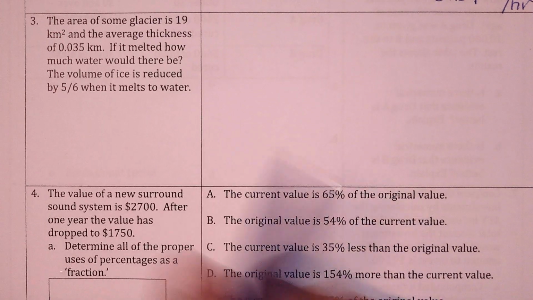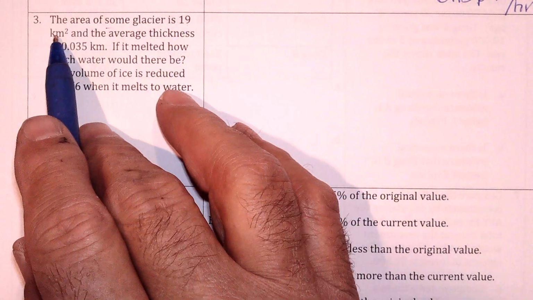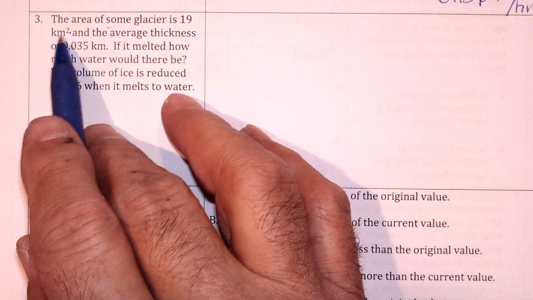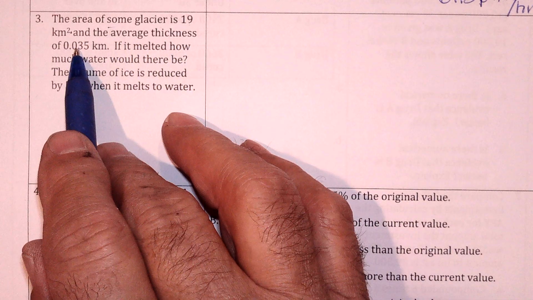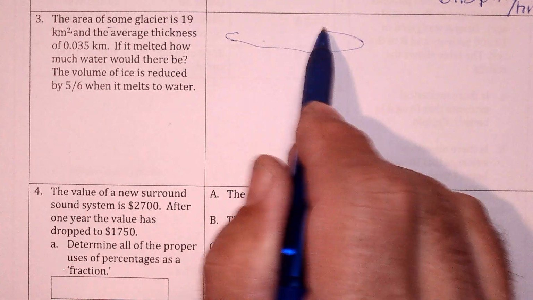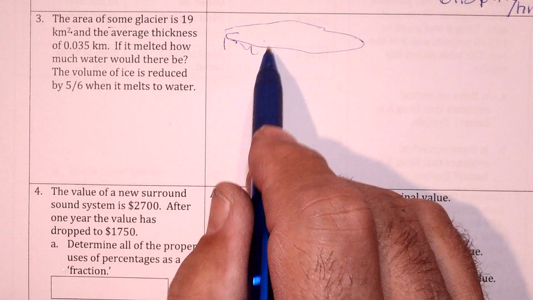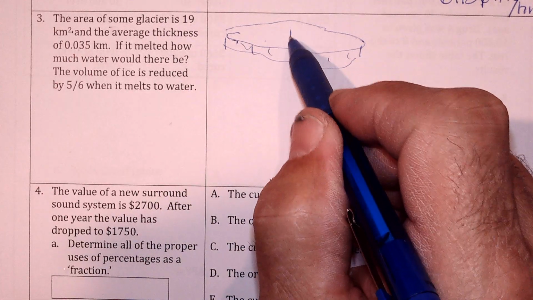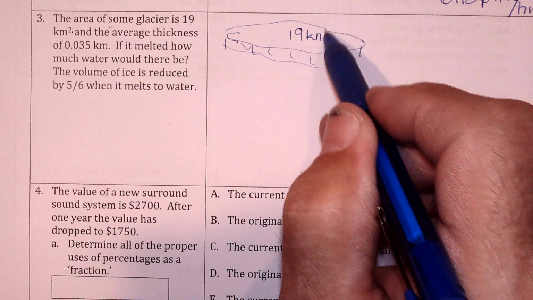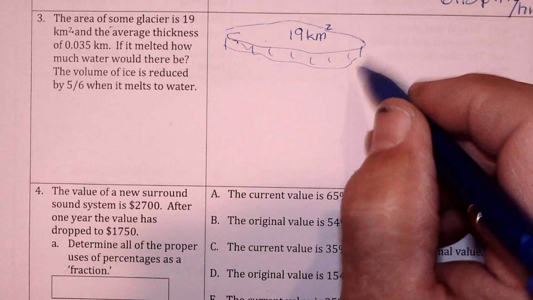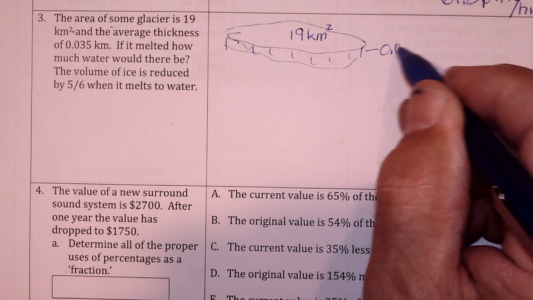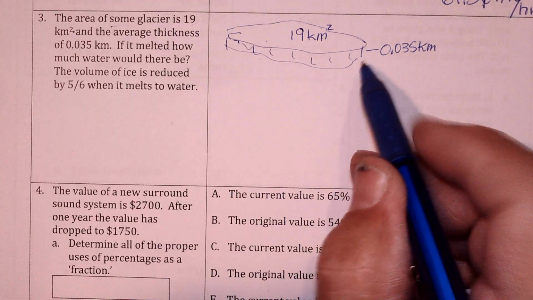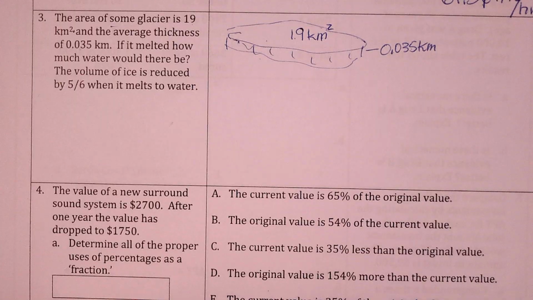Okay. The area of some glacier is 19 kilometers squared. That's an area. And the average thickness is this. So if it's a glacier and it has an average thickness, so it's got some thickness in it, it's got an area of 19 kilometers squared and a thickness of 0.035 kilometers. So the volume of the ice is the area times the height or the thickness.